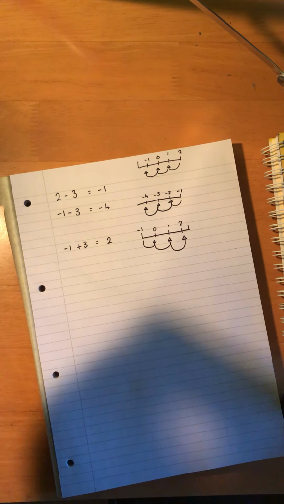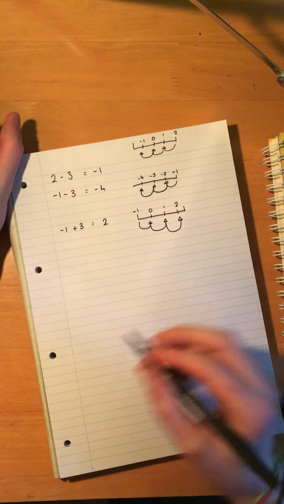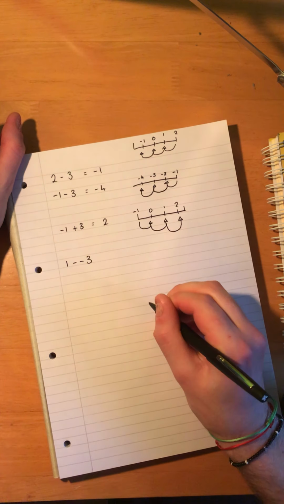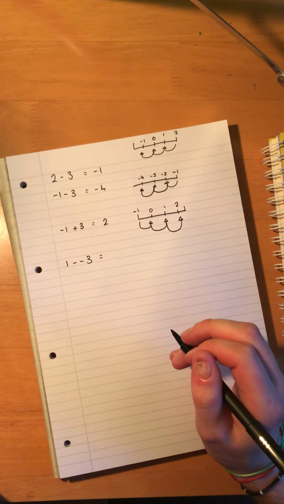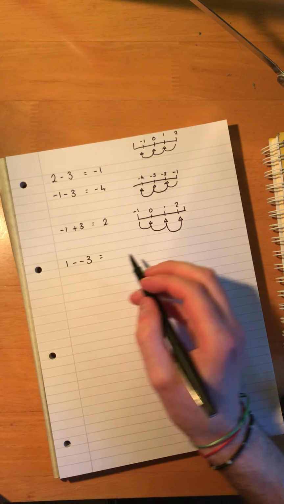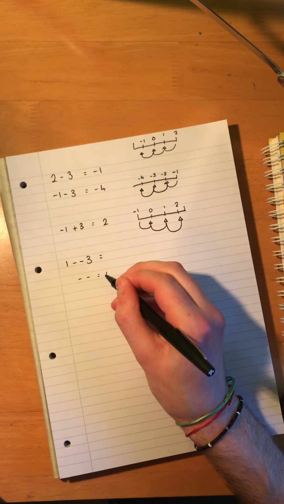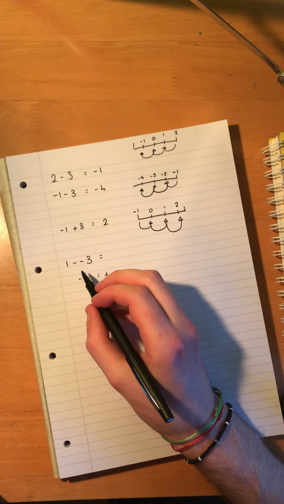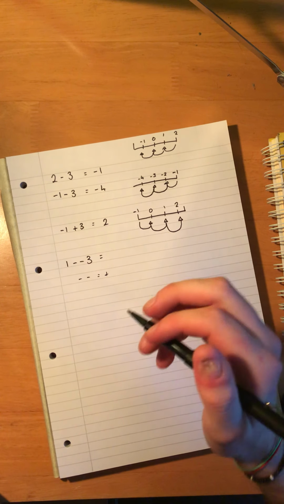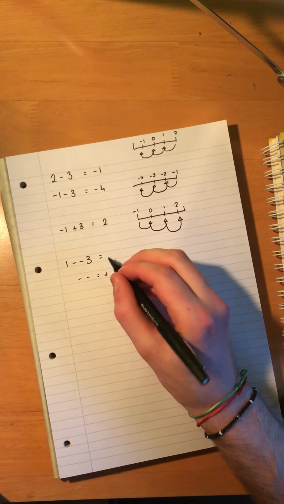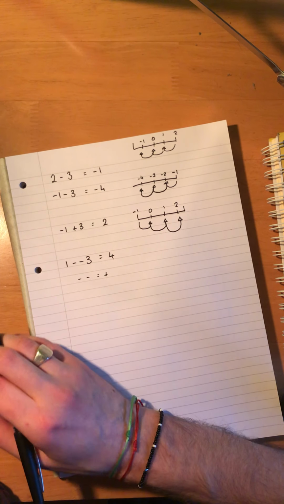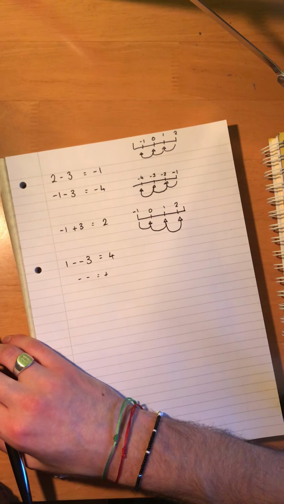Let me just check if there's anything else I wanted to talk about. Right, one last thing. When we're subtracting a negative number, let's say we've got 1 minus negative 3. That's basically kind of like the opposite. So the negatives cancel each other out here. So a negative and a negative turns into a plus. So you're subtracting negative 3, you're minusing minus 3. So if you minus minus 3, you're technically adding 3. So you'll get 4. 1 plus 3 equals 4. You subtract a negative and you add it.